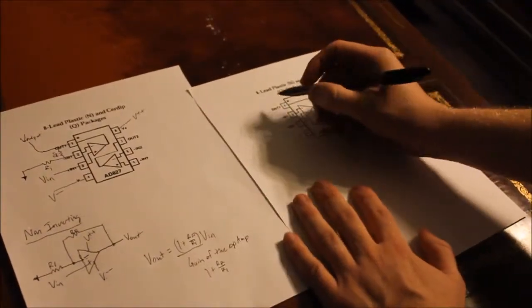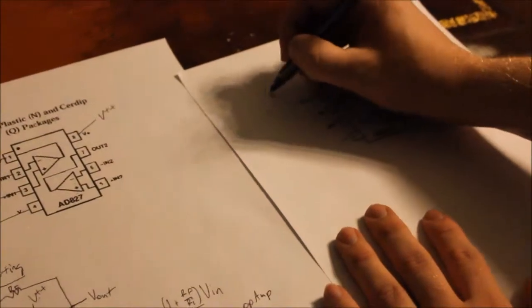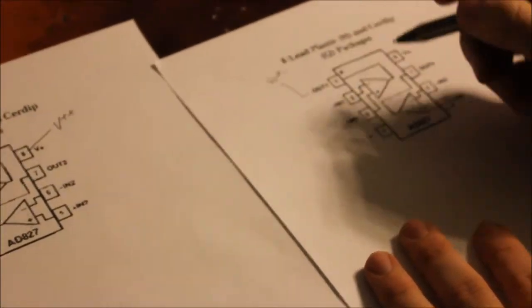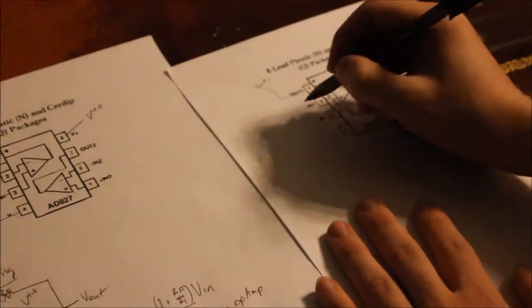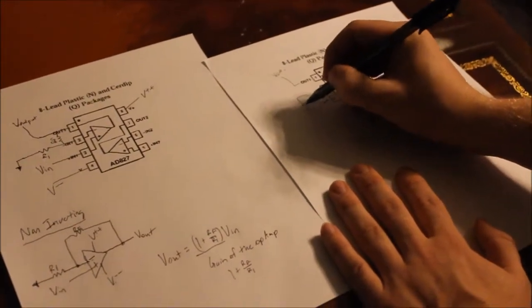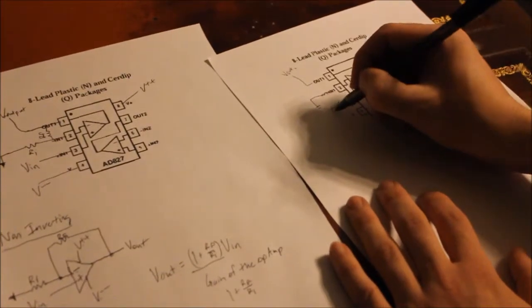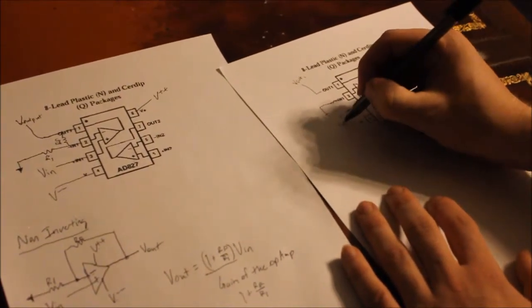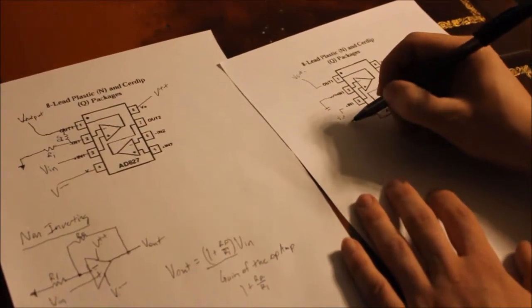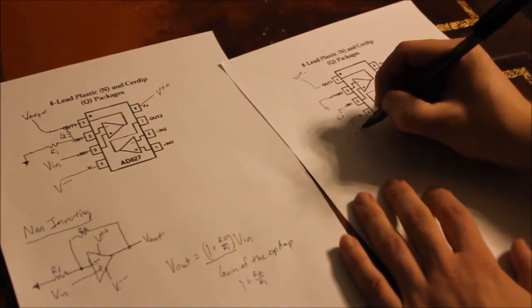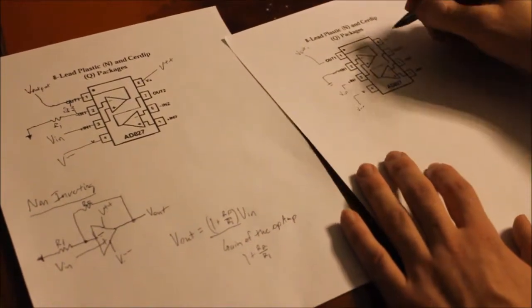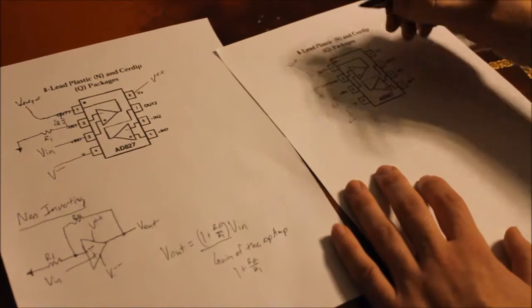So for our first output, here we would have the V out 1, and then we have one of our inputs. We've got the resistor there, and then here's our other input, which is where our voltage is going to come in, and then this is our V negative, so that's going to be our negative voltage, and then up here still the same. It's going to be the same for both of them.